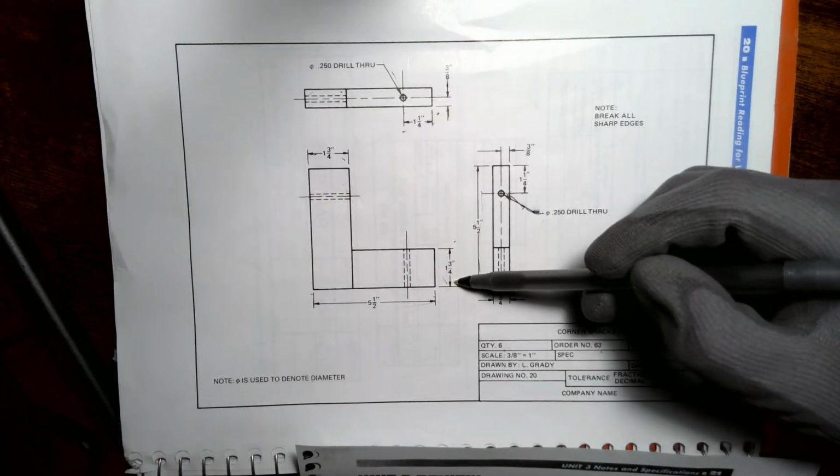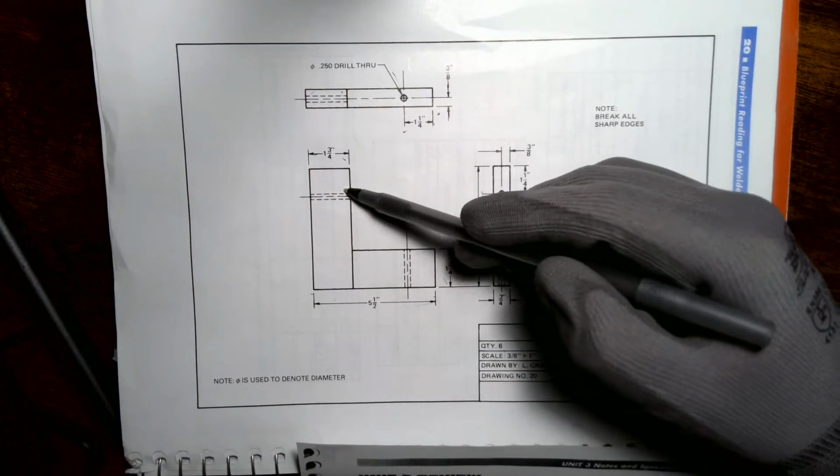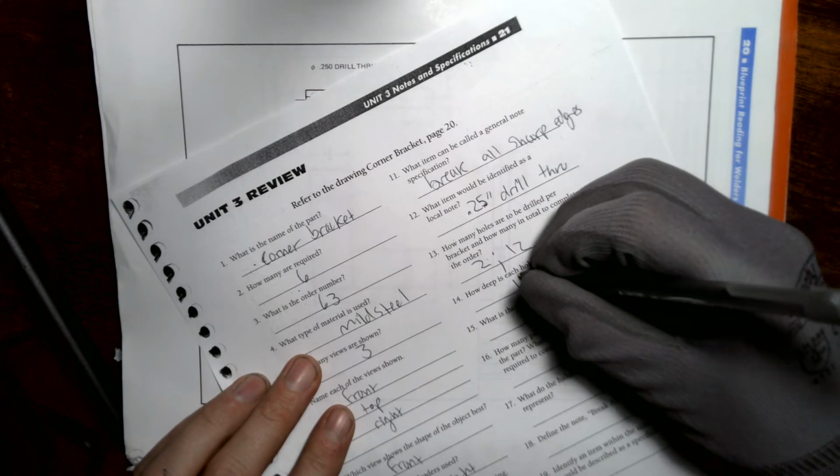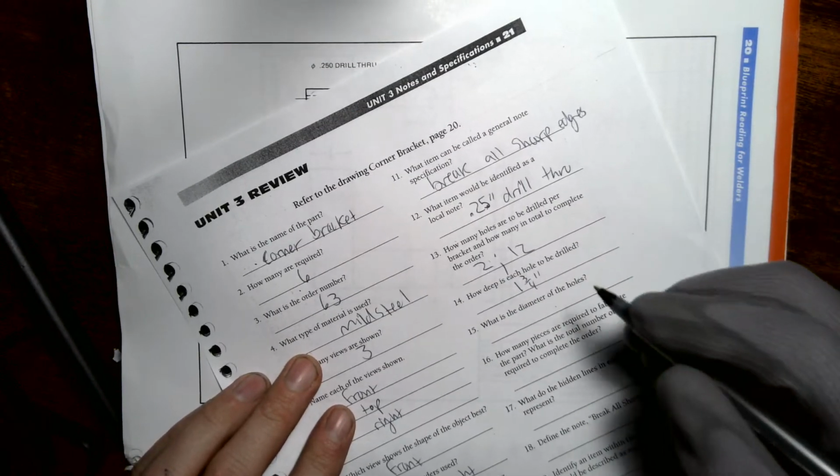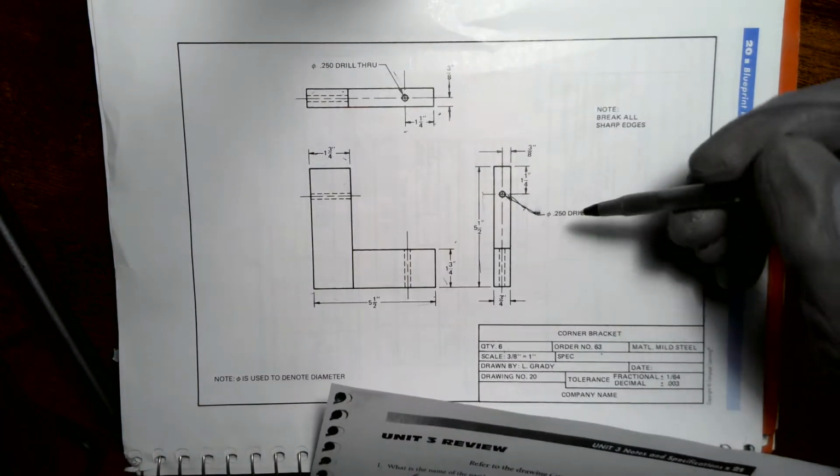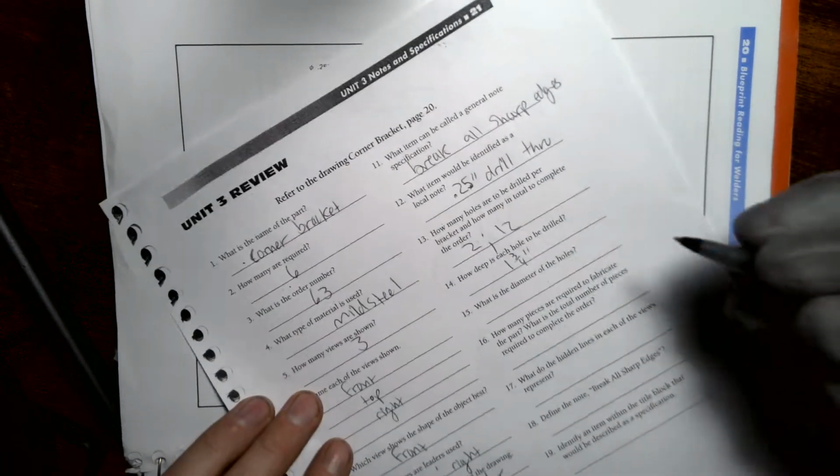What's the width of this? The thickness. What is the width? 1 3/4 inches. What is the diameter of the holes? Look at that. 1/4 inch.